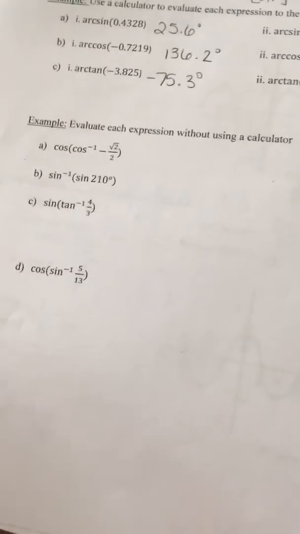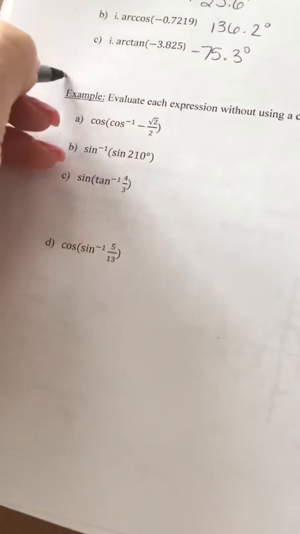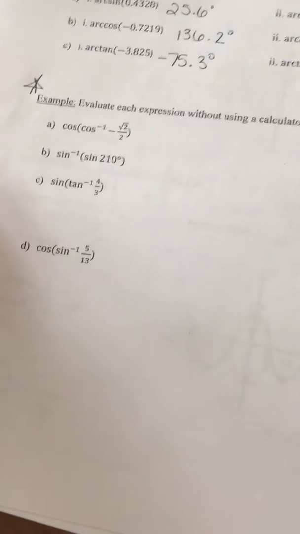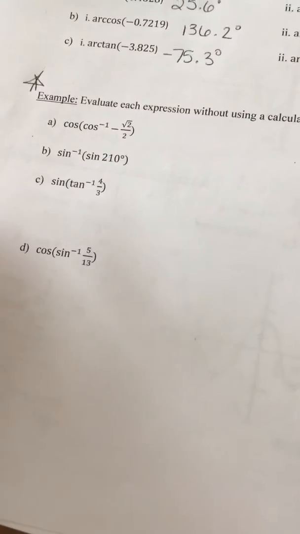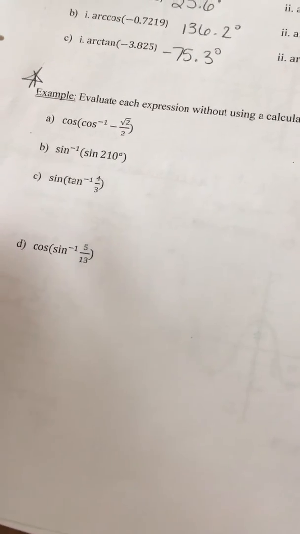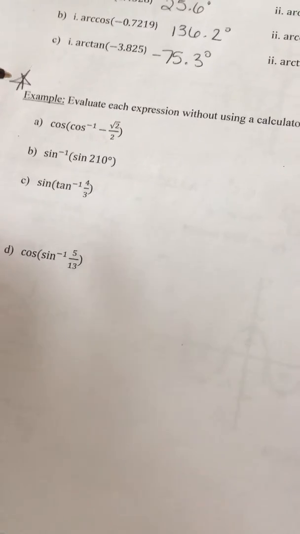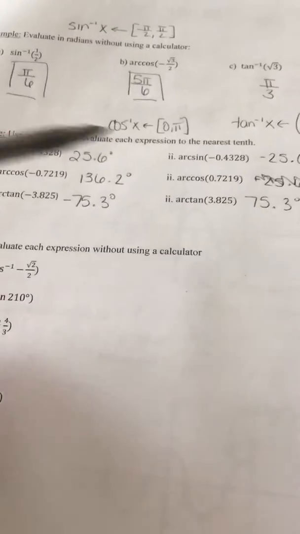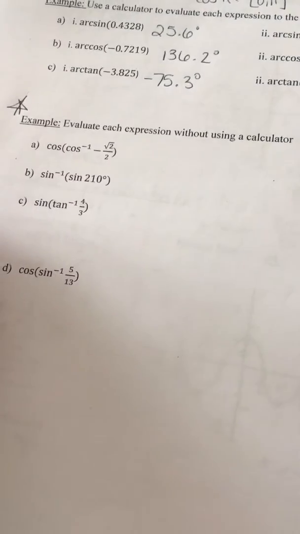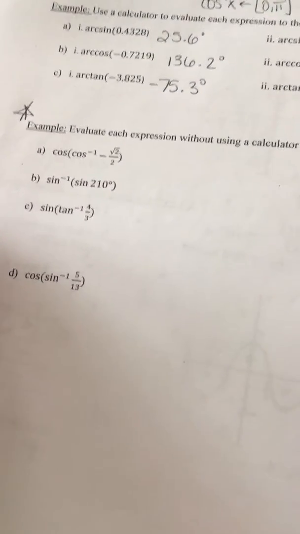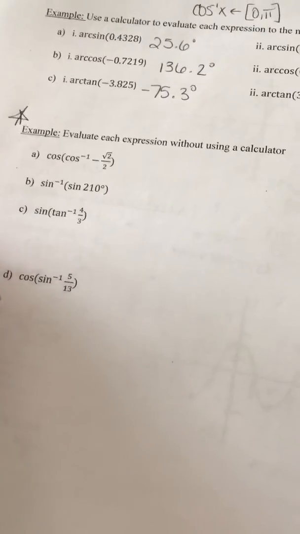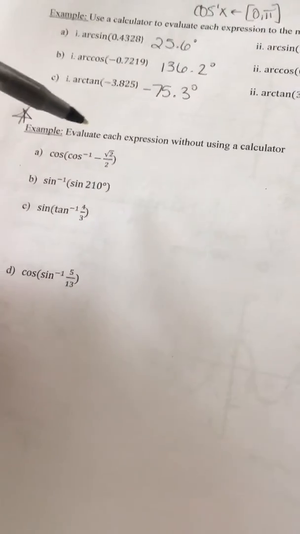Okay, last set of problems, and probably I would think these are the most important examples that we do. A lot of what we did in 4.7 was a lot of just definition work, some calculator work, and some unit circle work. But I think that this really is the most mathematical stuff that we do here. So evaluate each expression without using a calculator.